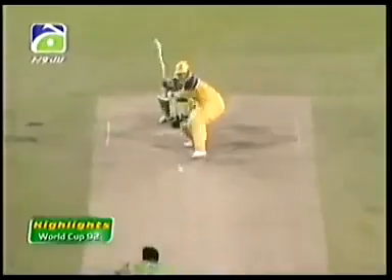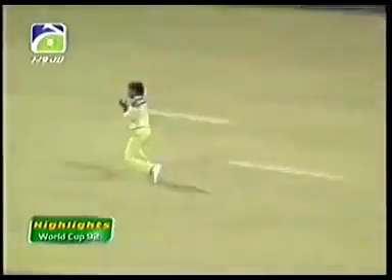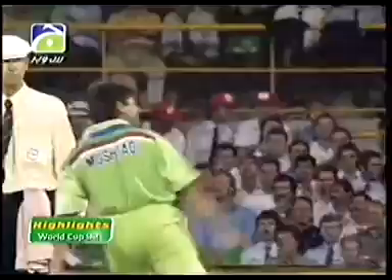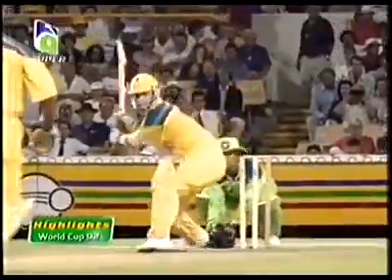Mushtaq bowling his final over. Sweeps in the air. There's a man out there. It's Ijaz. He's gone. He's a good fieldsman, and that's it. The leg spinner doing the job, throwing it up. Mark Waugh going for the mid-wicket boundary. The fieldsman judged it beautifully, and it's almost time for Australia in the World Cup.